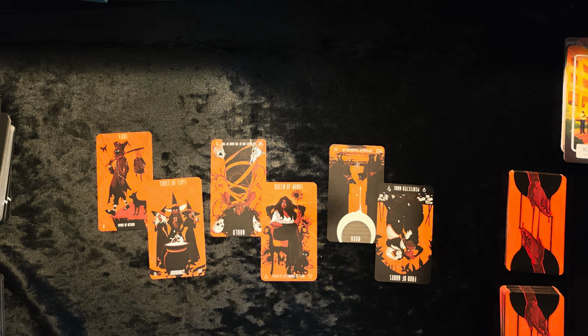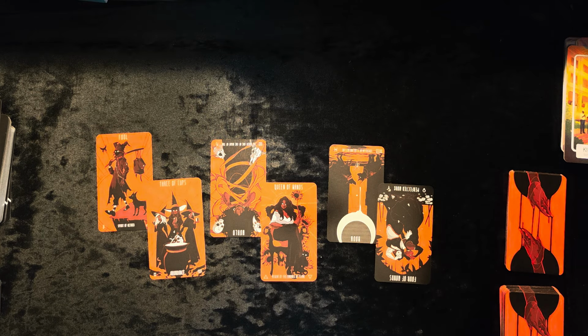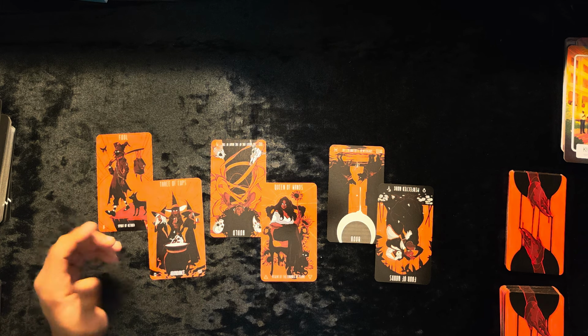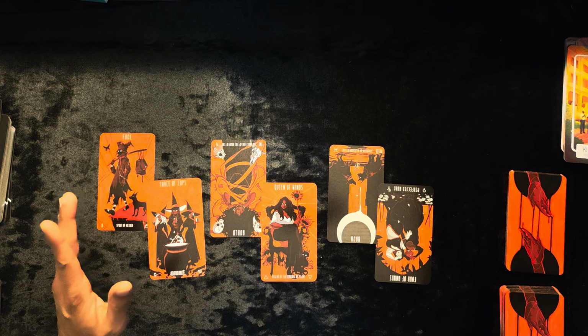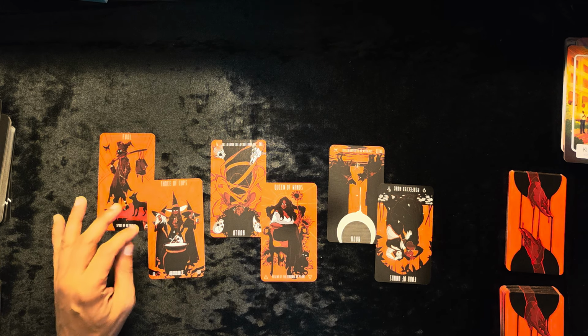The other thing is the spread originally has it all with upright cards, so no reversals. I feel that that's not necessarily useful since we all have minor events and major events that are tragic, and it's important that the tarot also reflects that through the reversals. So, let's look at event number 1.